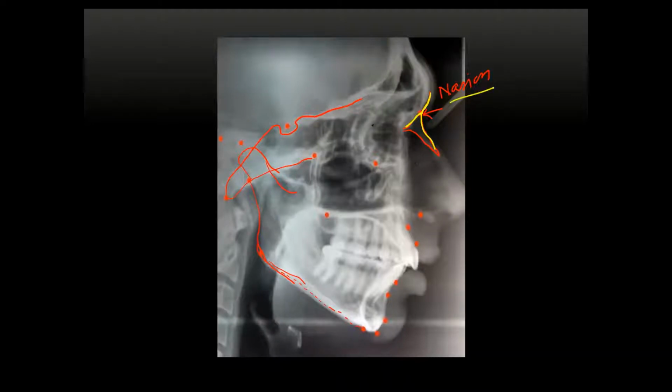The next is when you draw these two lines, after that you draw a middle dotted line, and the base of this line is orbitale. Then you draw the palate. This is the palate, going like that. So the tip of this palate.